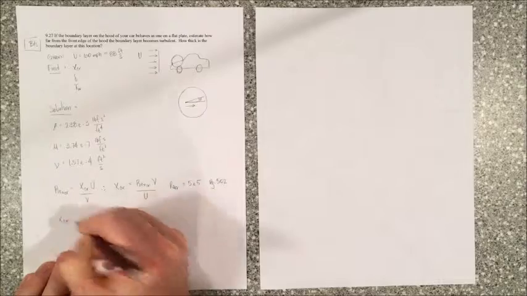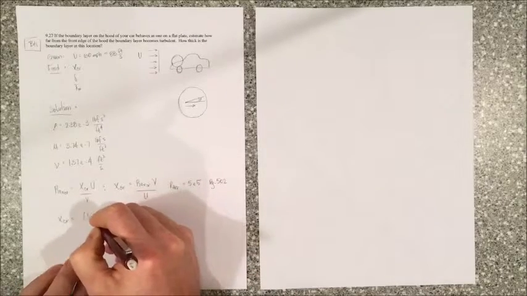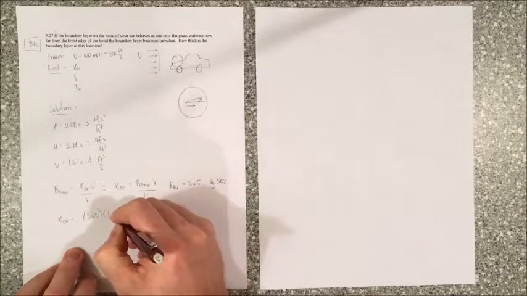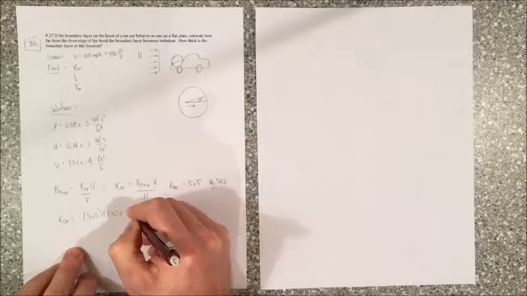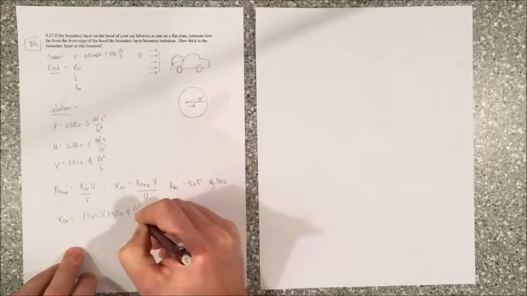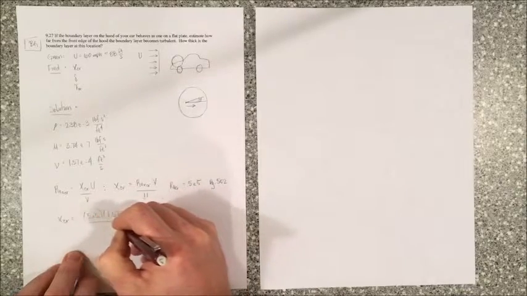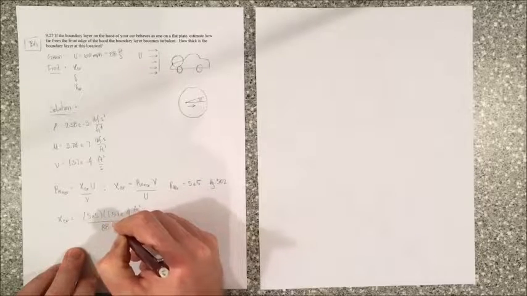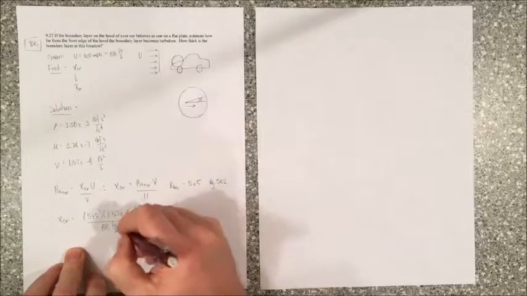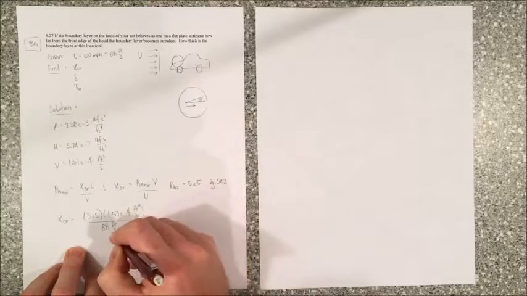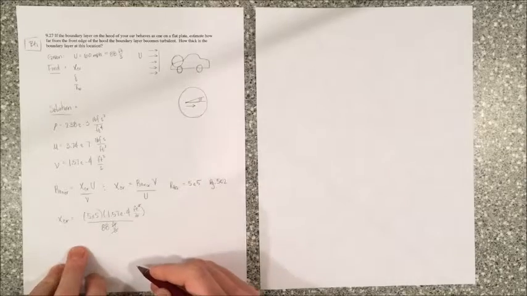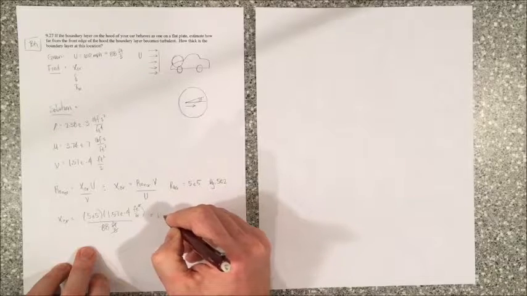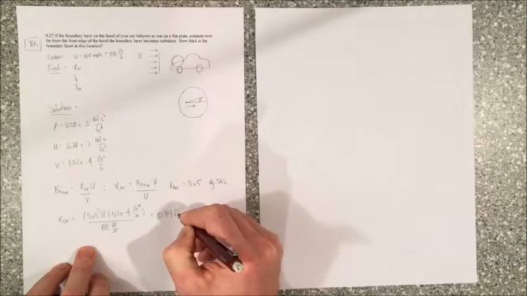X critical is equal to 5 times 10 to the 5th times nu, which is 1.57 times 10 to the negative 4th, feet squared per second, divided by the free stream velocity, which is previously stated is 88 feet per second. Feet cancel, seconds cancel, I'm left with 1 foot, which is of course the units that we'd expect for X critical, and this works out to be 0.89 feet.